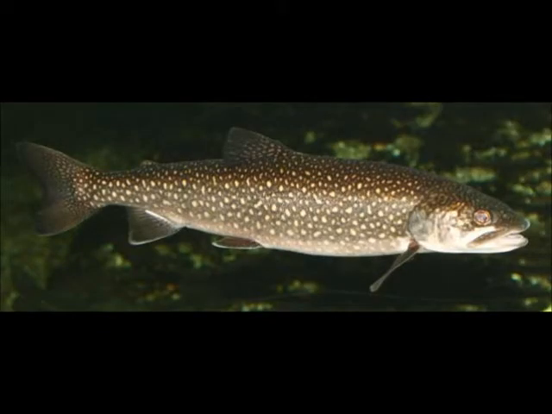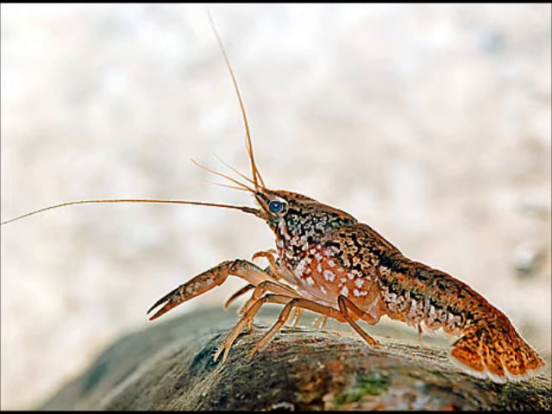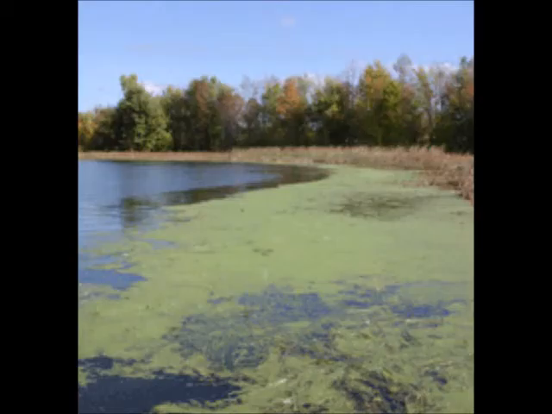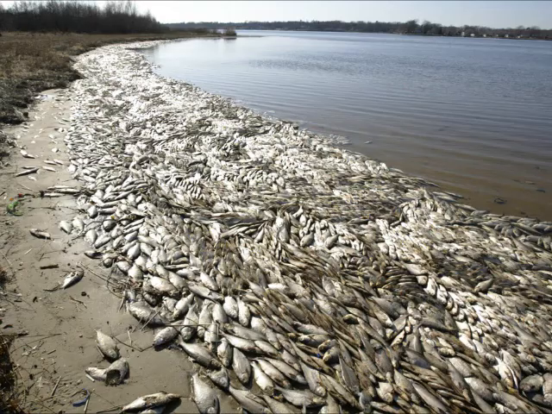Acid rain can cause major damage to sea life. Even at a pH of 6.5, lake trout begin having trouble reproducing. At a pH of 5, all but one species of crayfish are dead. Algae will begin to form on the surface of the lake due to the shortage of fish. At a pH of 3.5, virtually all living sea creatures are dead. And at a pH of 2, there is no longer life.